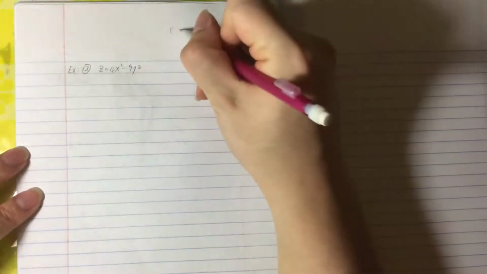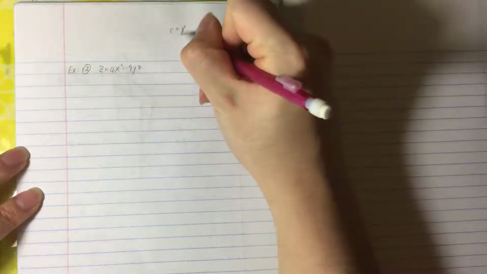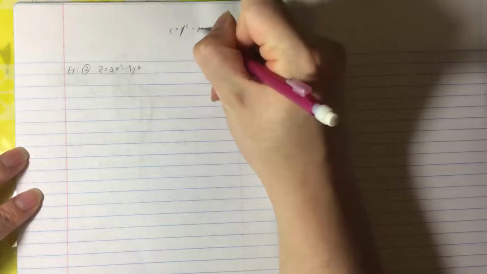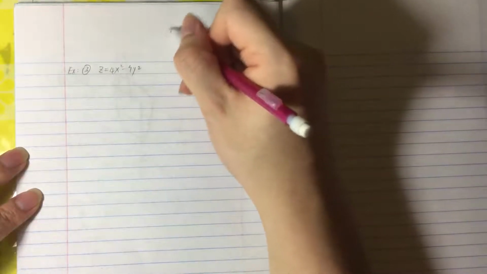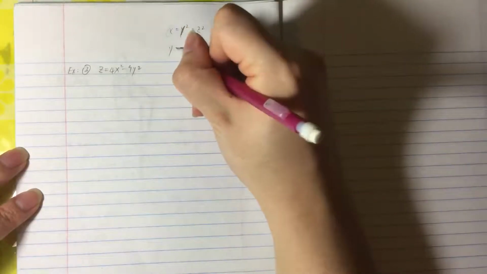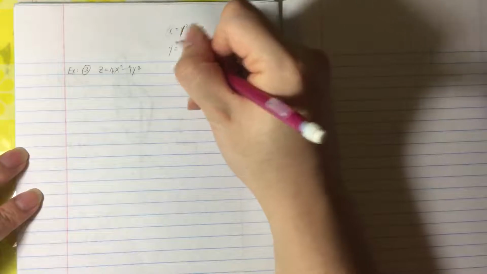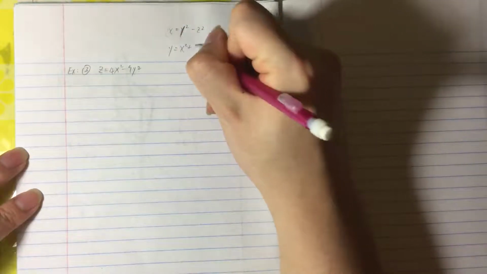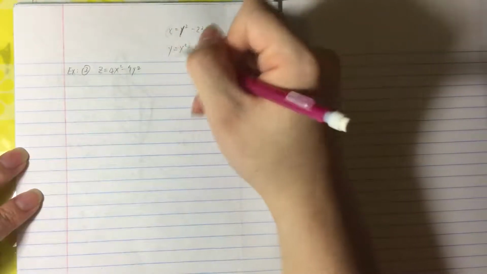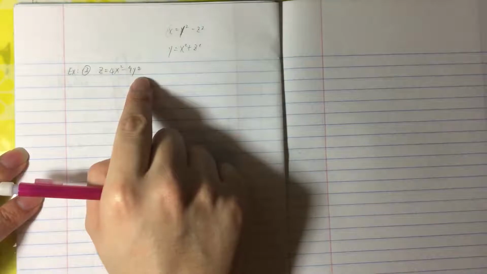Similarly, if x has power 1, and y and z have power 2, find level curves along the x-axis. If y has power 1, and x and z have power 2, find level curves along the y-axis. Here, since z has power 1 and both x and y have power 2, find level curves along the z-axis.